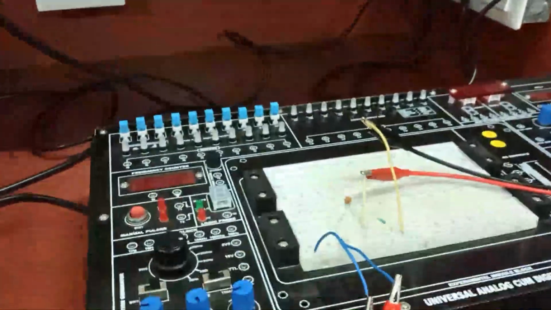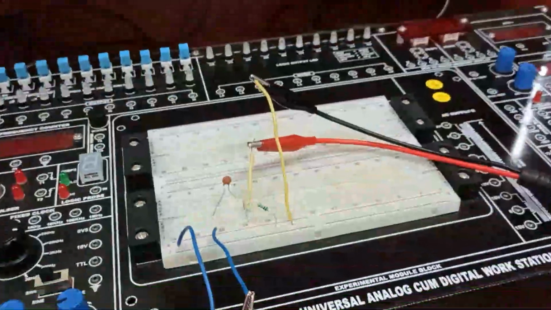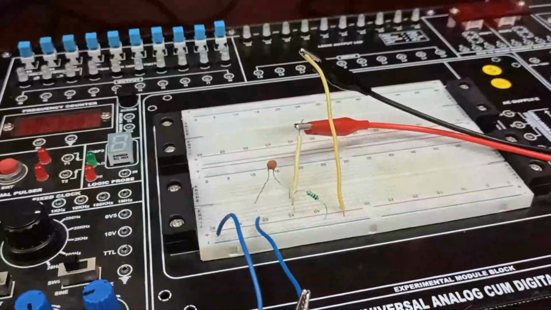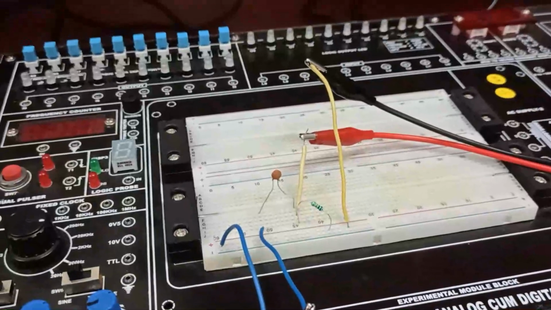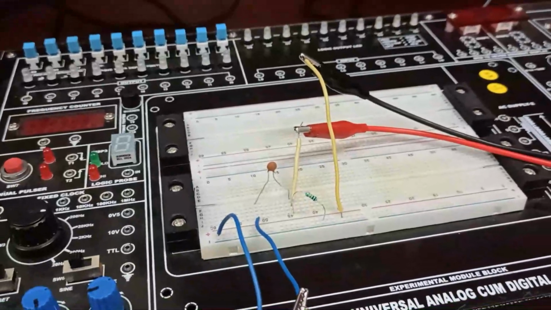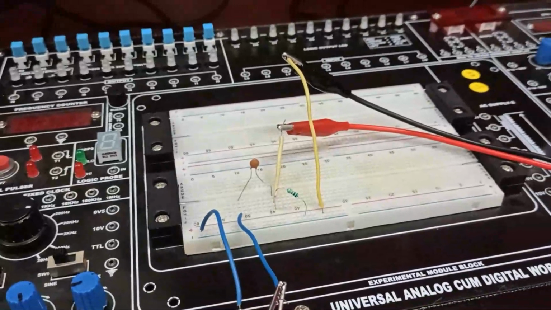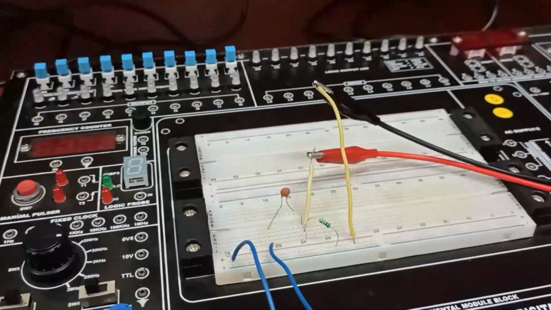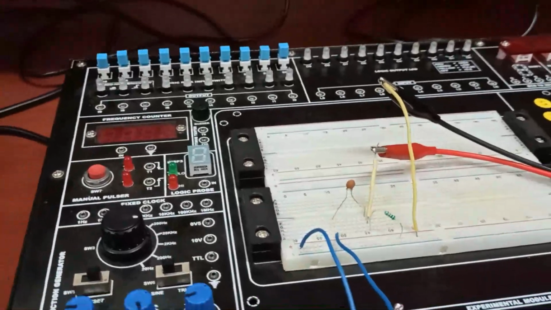Okay, now we will start the high pass filter circuit experiment. See, in this case the resistance and capacitance values are now just interchanged and the output is now taken across the resistor. Now this output has been given to a DSO and now we will see the output in a DSO.